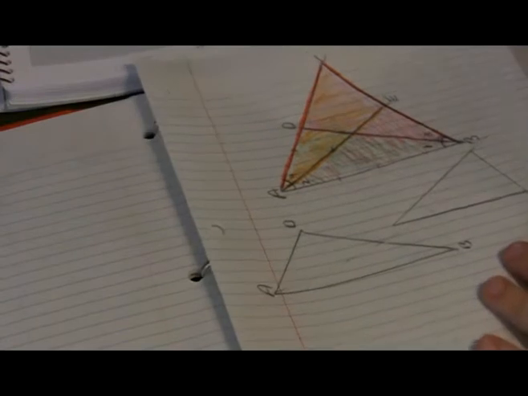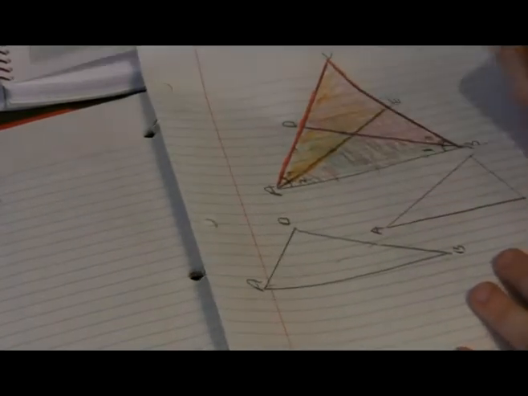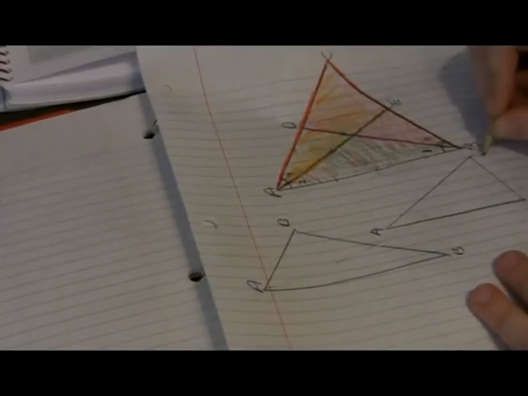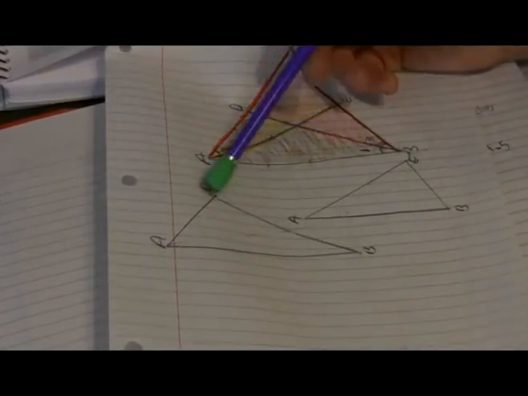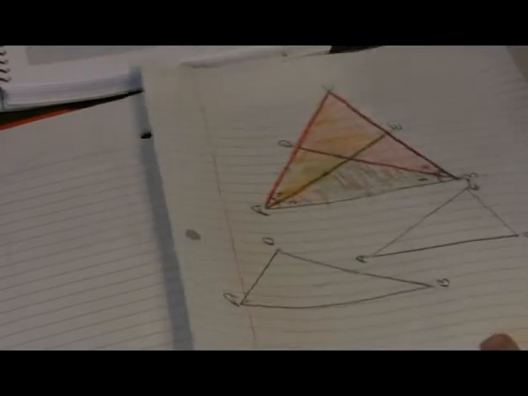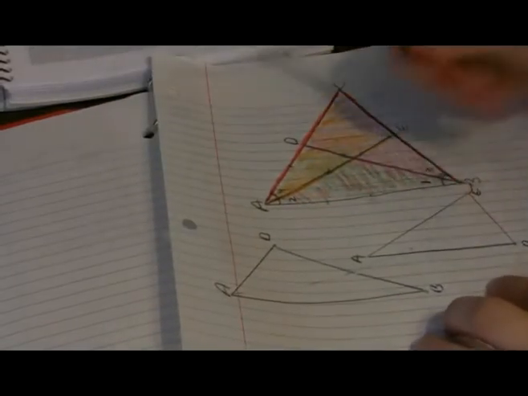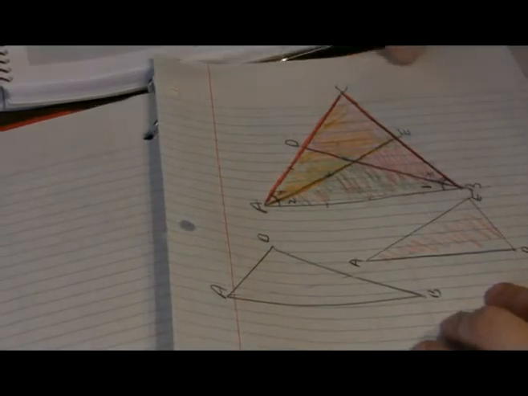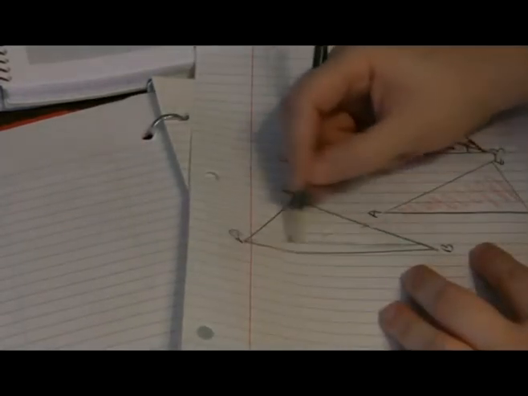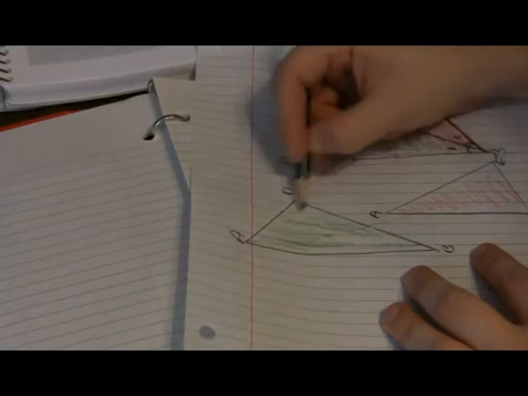Okay, so let's use this for reference. A, B, E. Okay, so now can you see these? I've drawn the green and the red ones separate, so you can see this is the red one, this is the green one. This is what I want you to see, and it's important I pull them out.